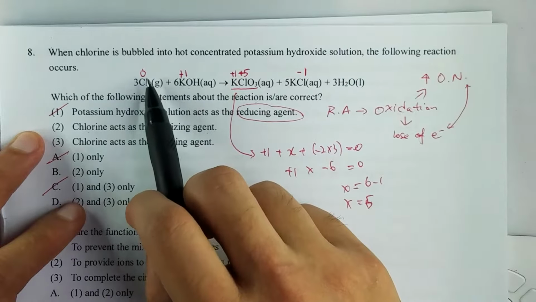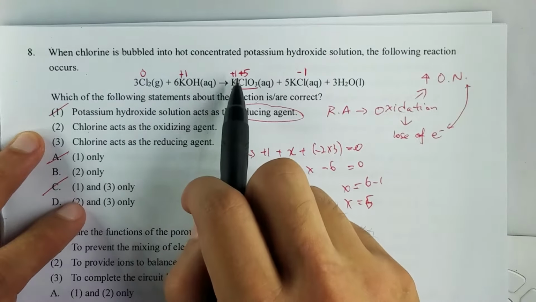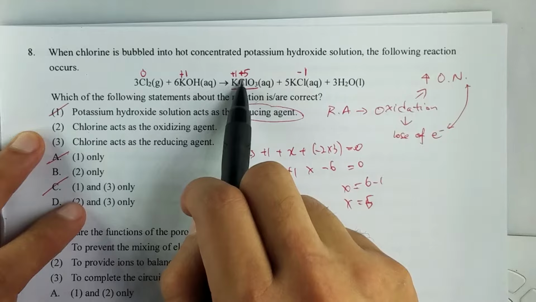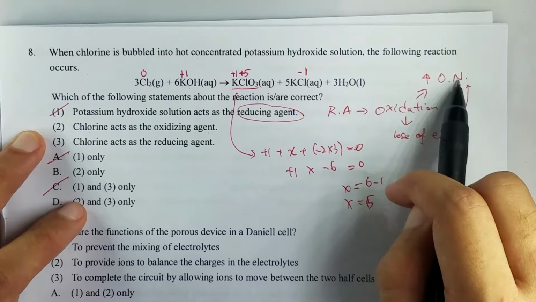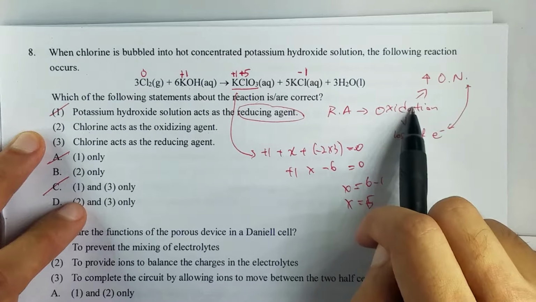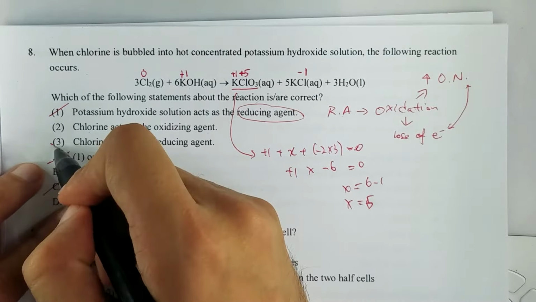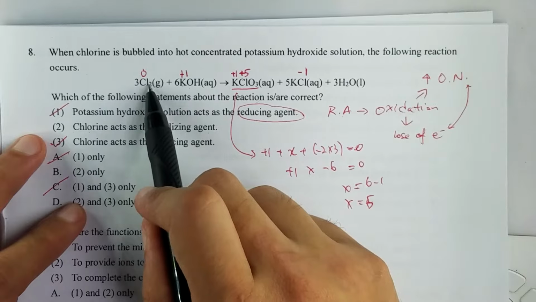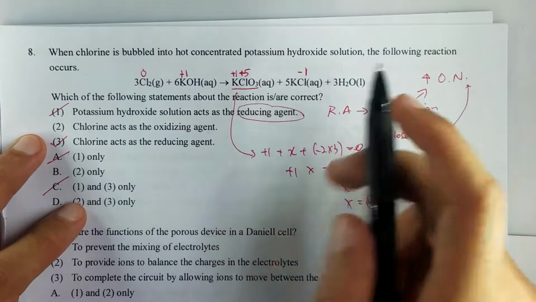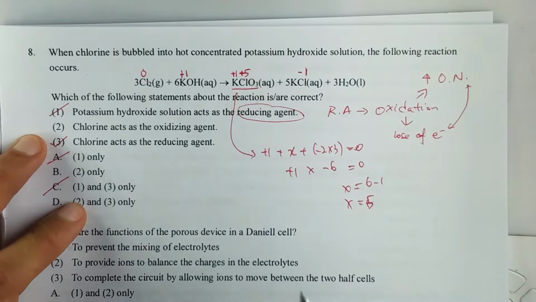So we notice that chlorine for this one increases in oxidation state. That means an increase in oxidation state undergoes oxidation. If it undergoes oxidation, that means this is a reducing agent. So 3 must be correct. And we also realize that oxidation number decreases. If oxidation number decreases, that means it undergoes reduction.